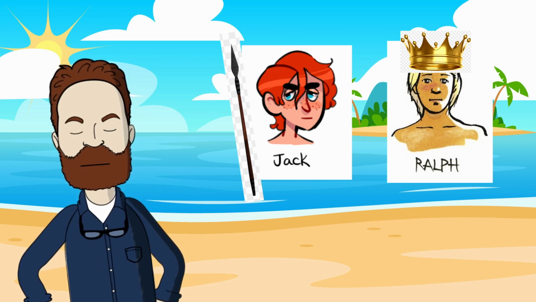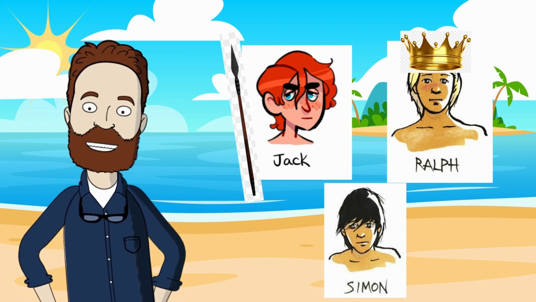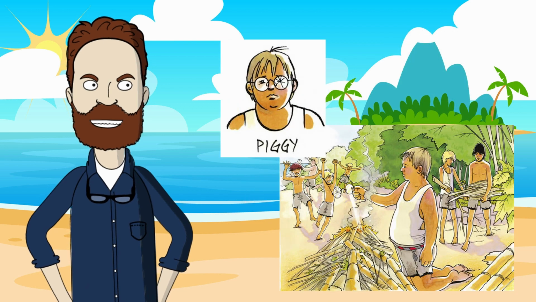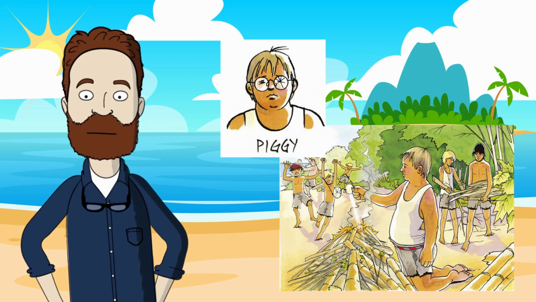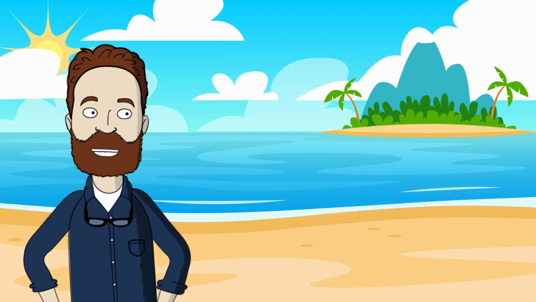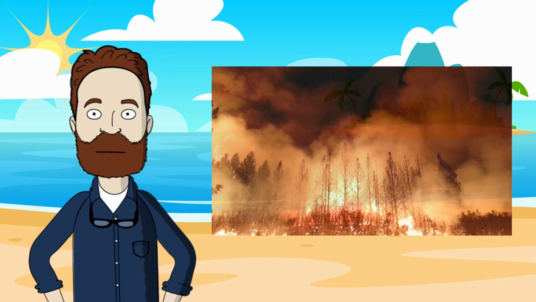After Ralph, Jack, and Simon explore the island, Ralph declares that a signal fire must be lit to attract the attention of passing ships. The group uses the lenses of Piggy's glasses to ignite their fire, but the group soon become preoccupied with playing games, and the fire gets wildly out of control, presumably killing one of the young boys.